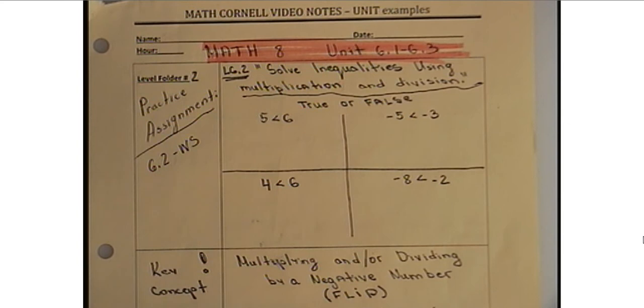Same thing, your worksheet assignment after you're done with video notes will be the 6.2 worksheet, and after that you can have some chat over the math discussion, and with this you will be ready to submit and finalize the folder completion. So, let's take a look at a few examples of inequalities and decide if each is true or false.